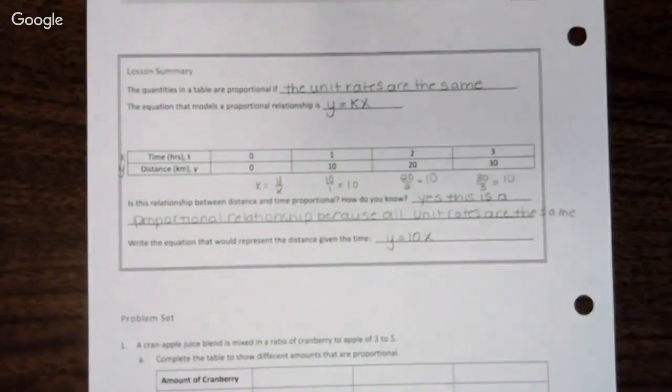All right, you're going to try the rest of this lesson, all of the problem set, for homework tonight.